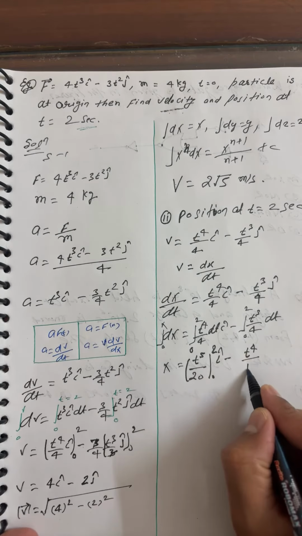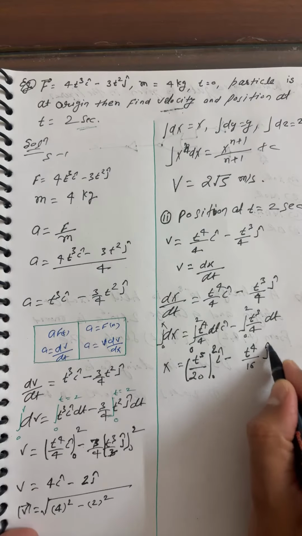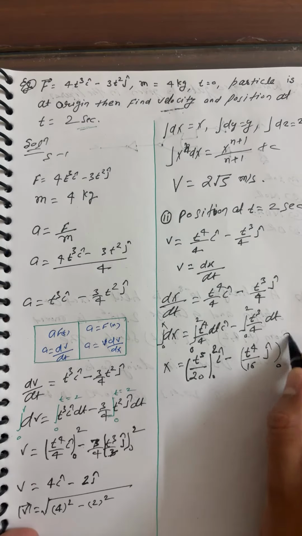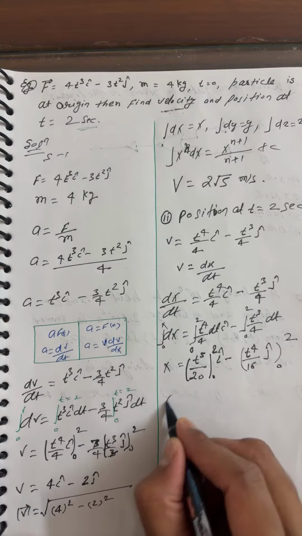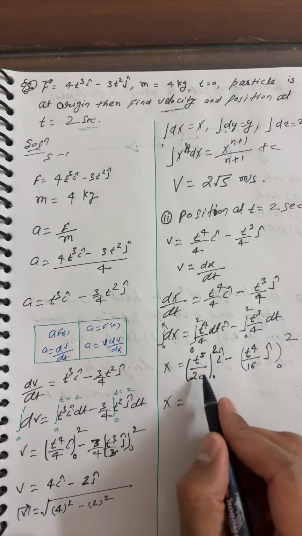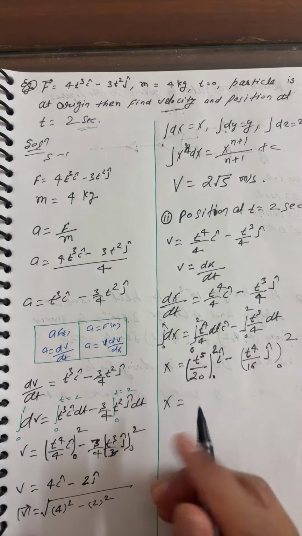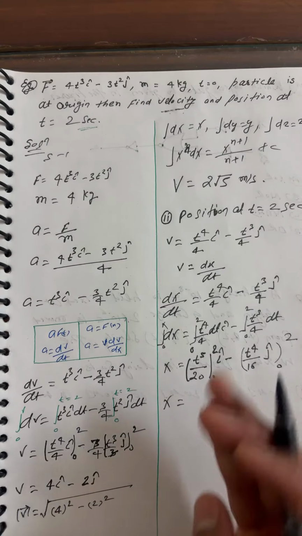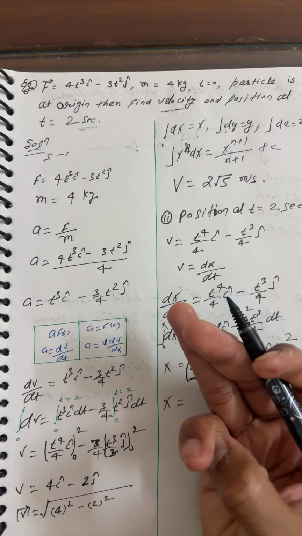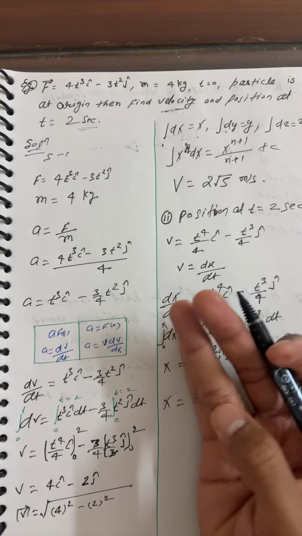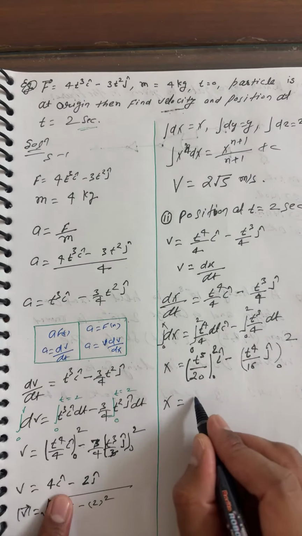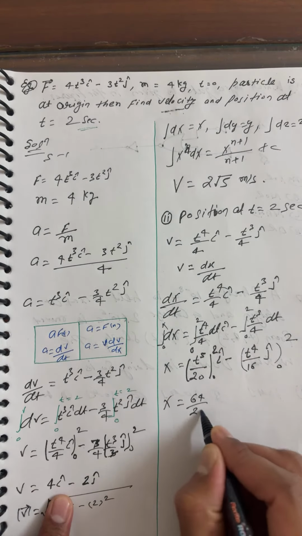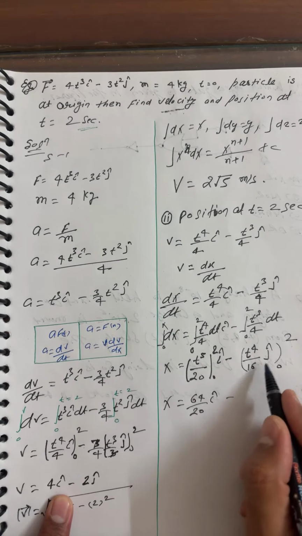You can say beta 4 for the 16. This is j cap, my dear, and limit 0 to 2 seconds. So we can write beta, this is x, 2 to the, what we can say, 2 to the 4, 2 to the 5, how much? 2 to the 4, 4 to the 8, 8 to the 16, 32, 64. This is what you can write, my dear. 64 by 20 i cap minus beta j.